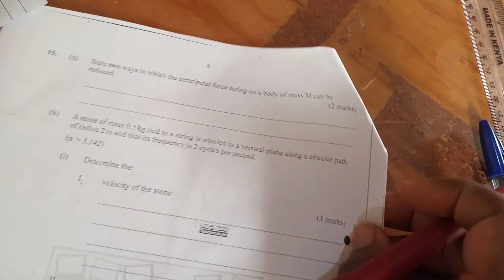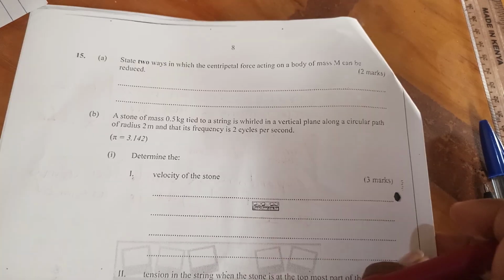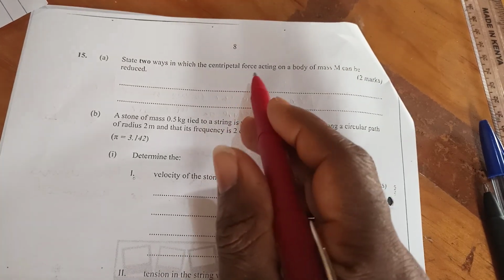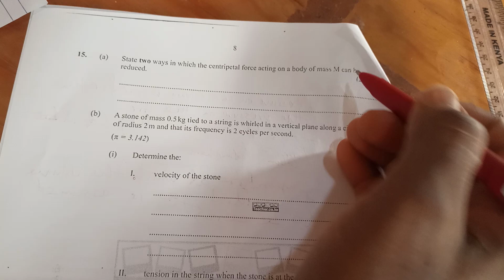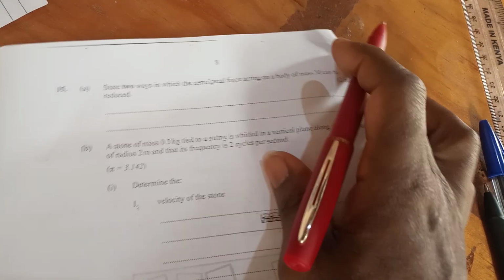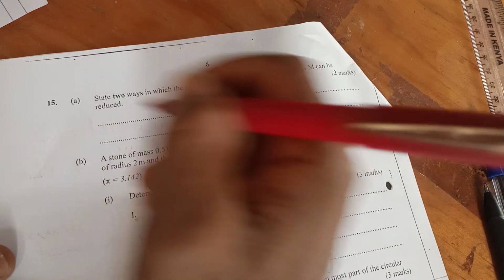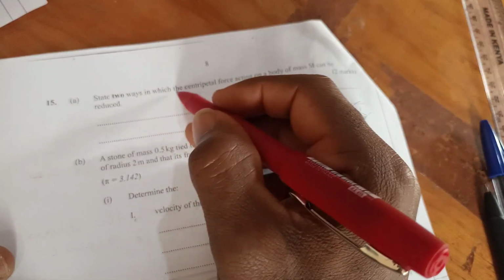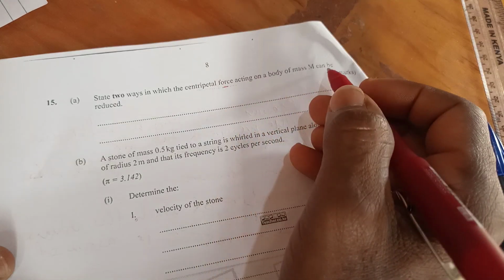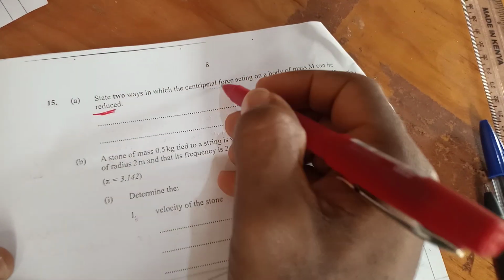Question 15. State 2 ways in which the centripetal force acting on a body of mass m can be reduced. This is uniform circular motion, so you work on the radius. So we are talking about the reduction of centripetal force.